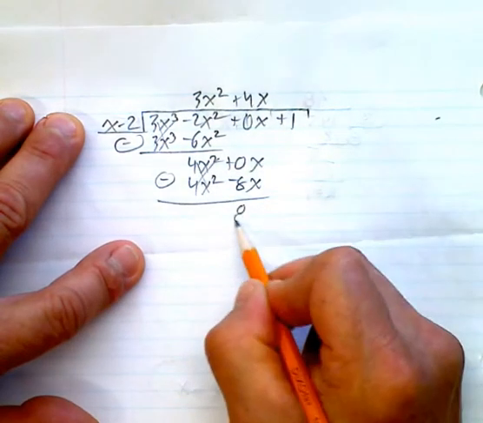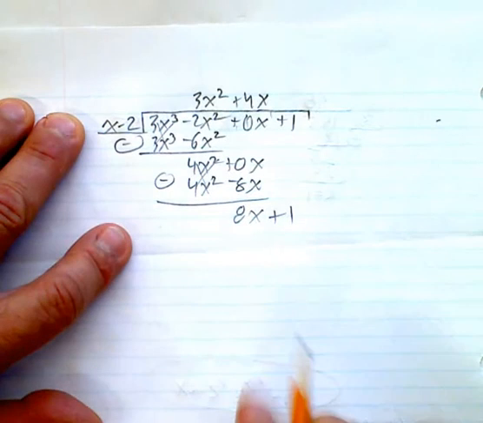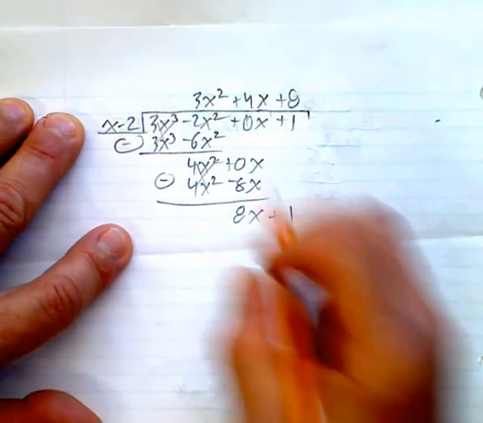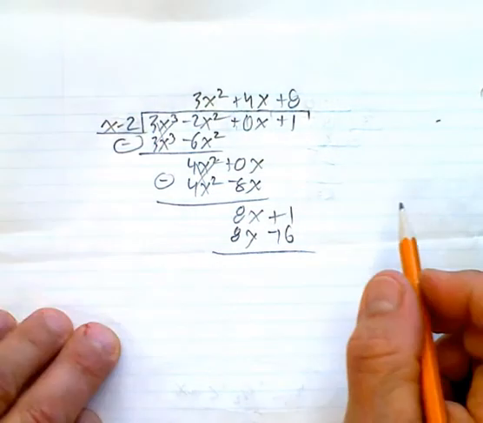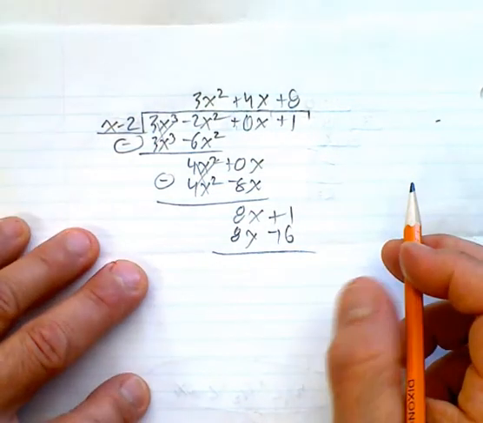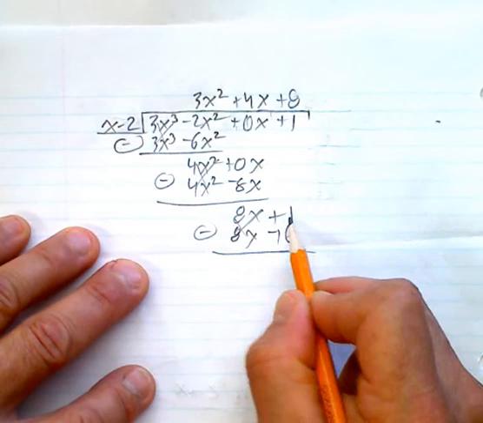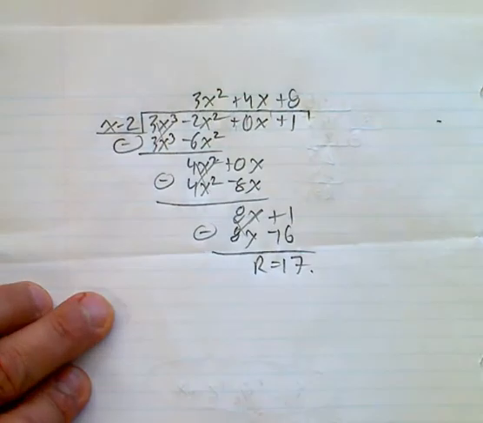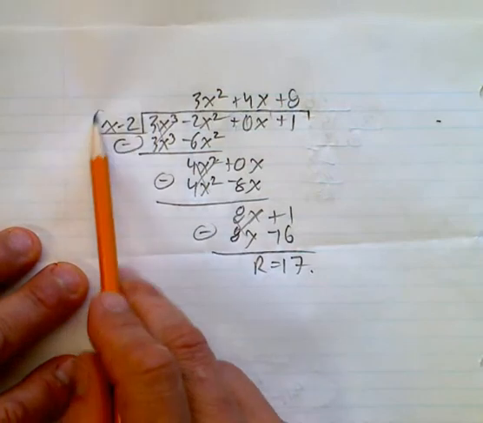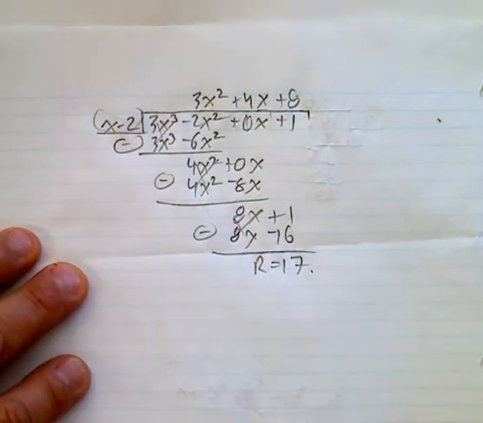I have 8x plus 1. 8 times x would give me 8x. And here I have a minus 16. So what you have now is 1 minus a minus. That gives me a remainder of 17. So this binomial here is not a factor of that cubic function.